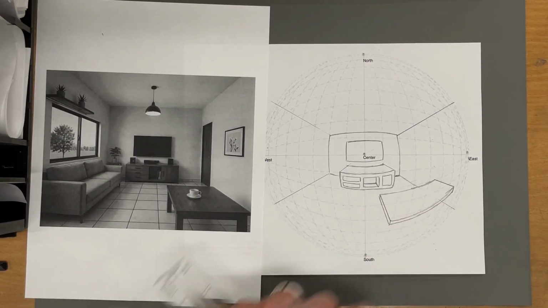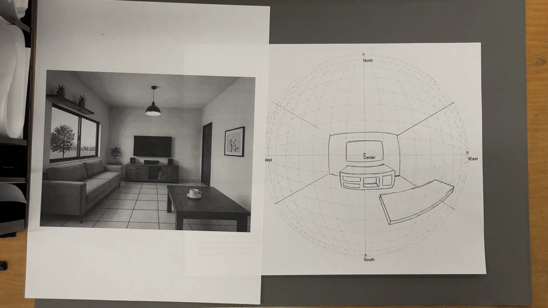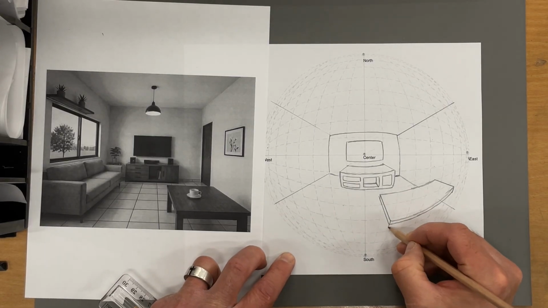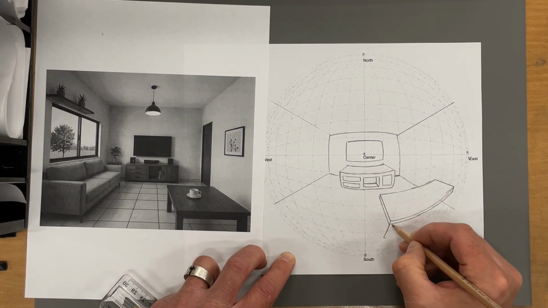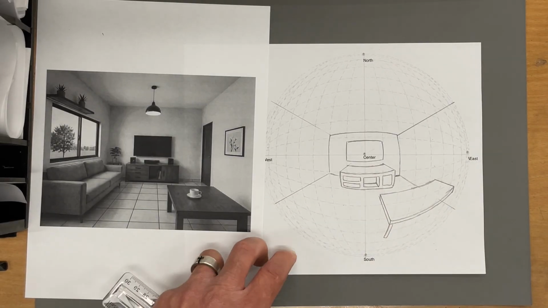There we go. So now it looks 3D. What are we missing? We're missing the cup and saucer, and we're also missing the table legs, aren't we? So what we need to do with the table legs is, right about here or so, just draw them down towards that vanishing point. We'll just do real simple ones, just like this.